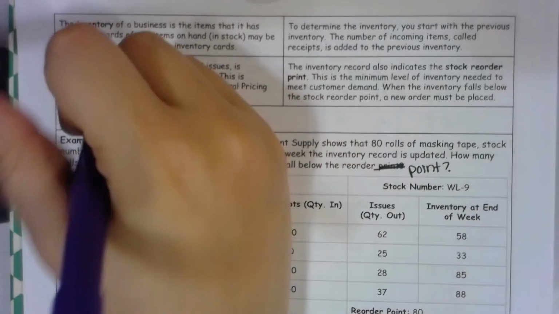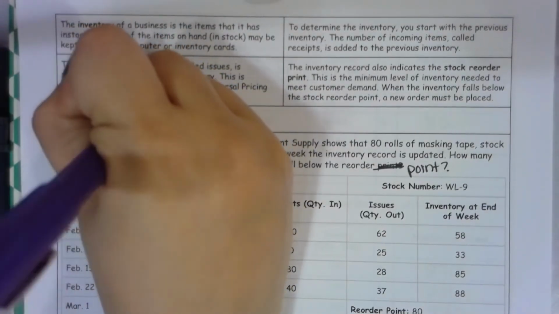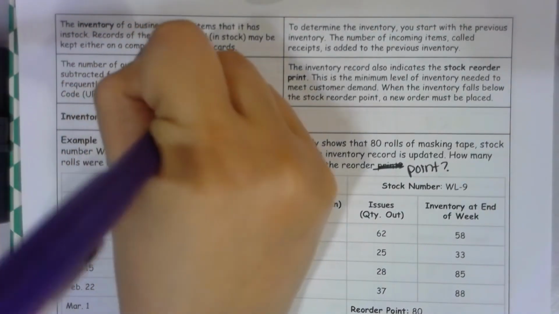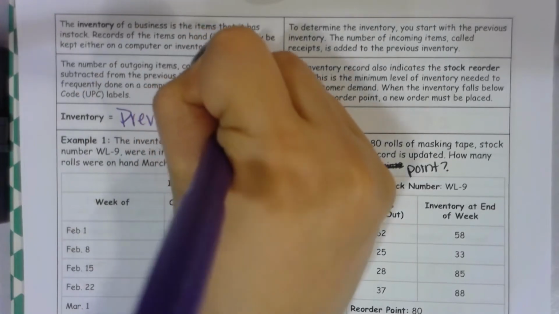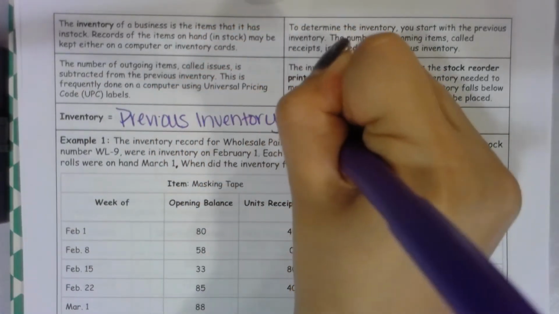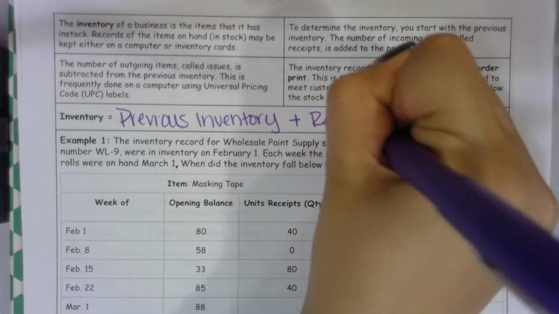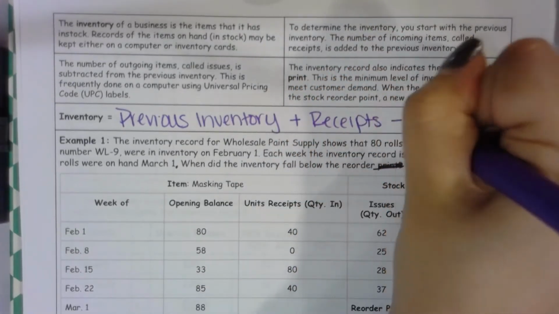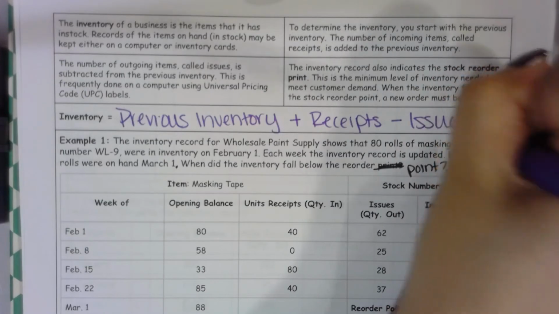So to find your inventory, you're going to take that previous inventory, so whatever the inventory was from the week before. You're going to add all receipts, which are all new items, but you're going to subtract all issues. Remember, your issues are all that's been sold.